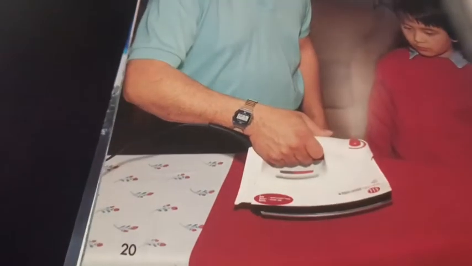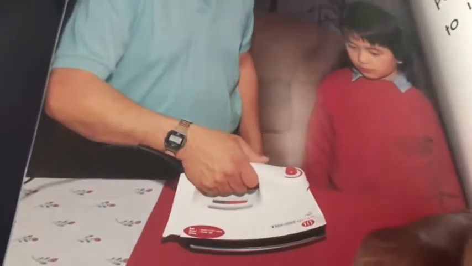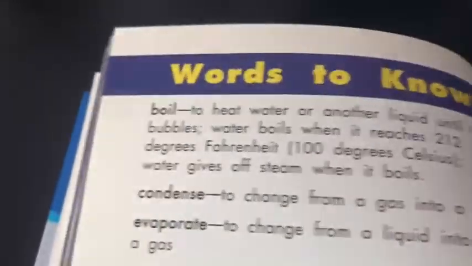Oh, look at that. You know how it is when you use an iron. People use steam to iron clothes. So the steam makes things straight, takes the wrinkles out, okay? But I don't think you should use an iron. You're too small. So these are words that you should know.